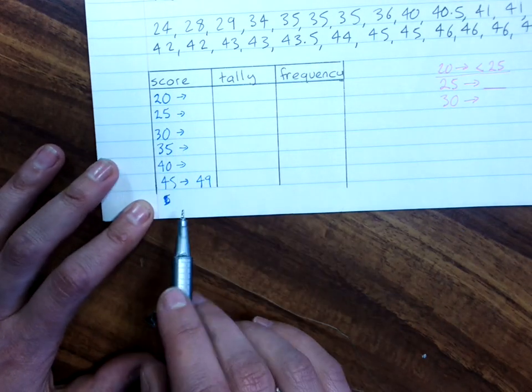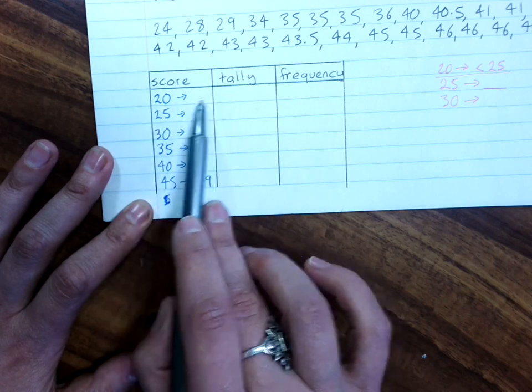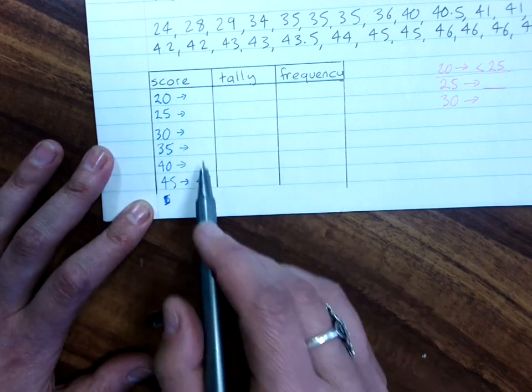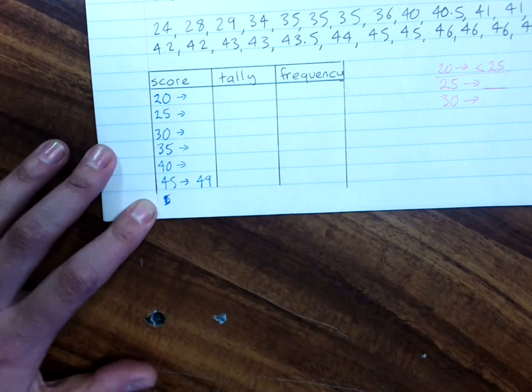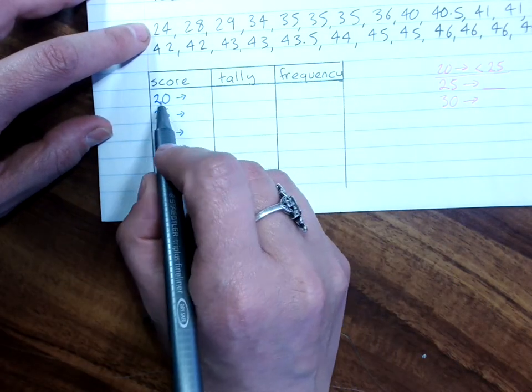So there's all sorts of options. We can just leave it up to, and it says up to almost 25. We can do up to less than 25. Up to us. Now a tally. See, this is really useful.